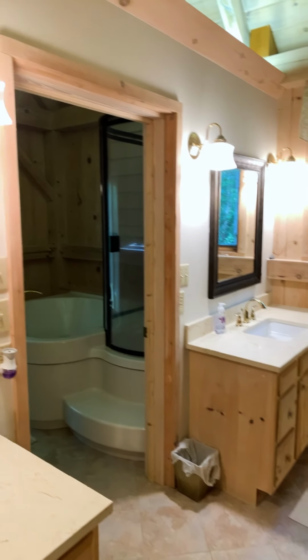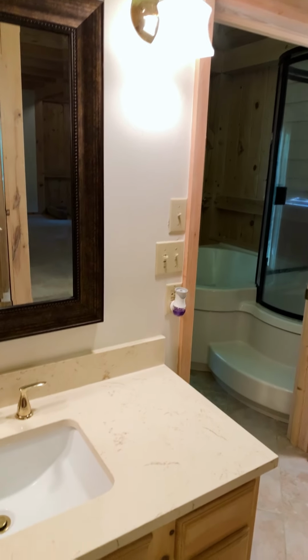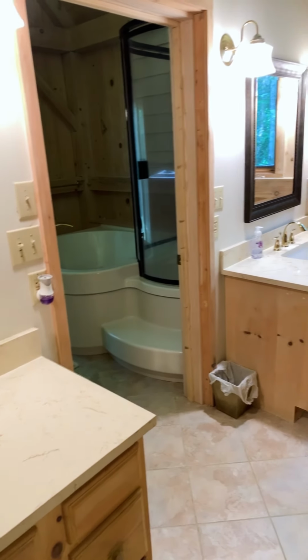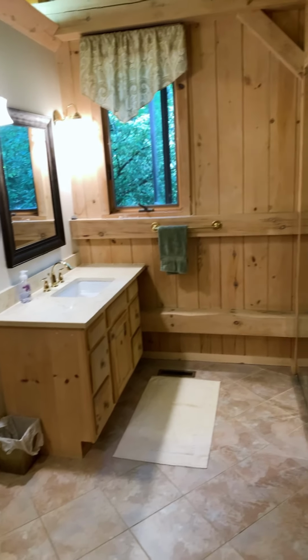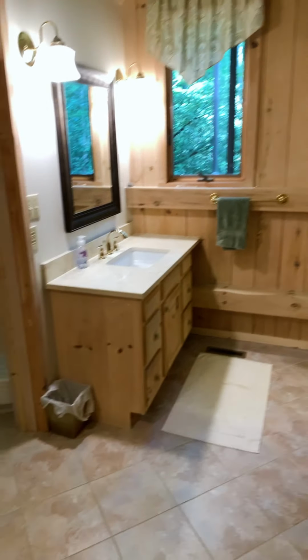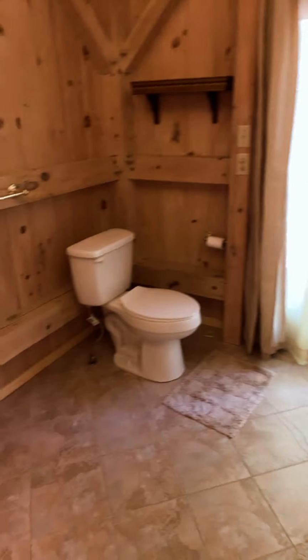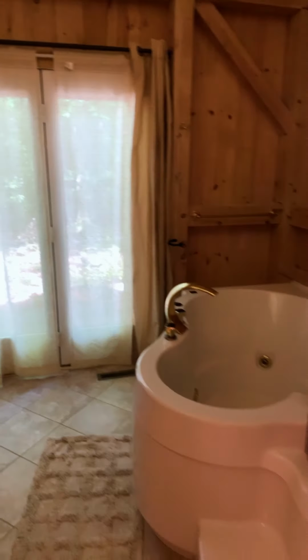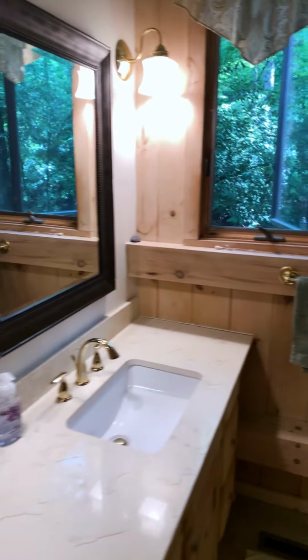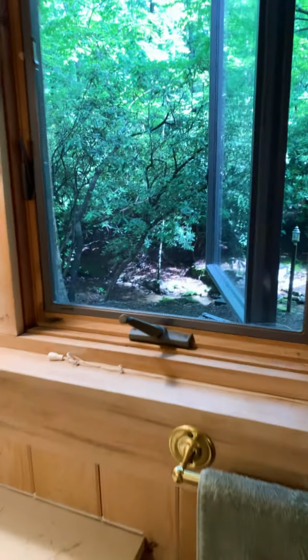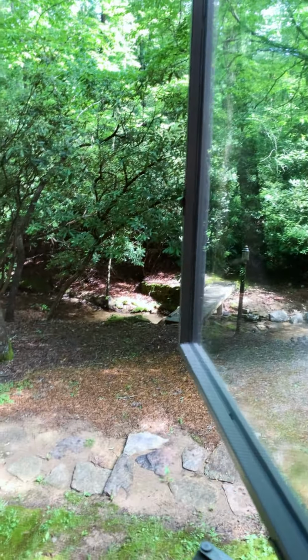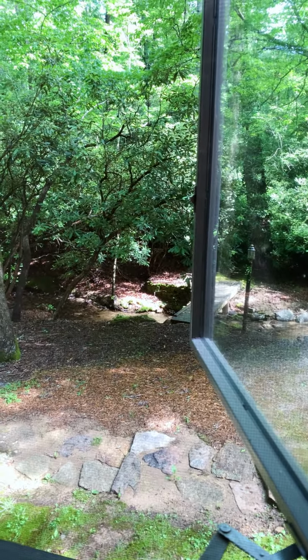So in the interest of giving you the pros and cons, I am going to show you something here in the master bathroom, which is awesome. It's got a double vanity area and a tub, shower and toilet room separate. And if I bring you over here to the window, you can hear that beautiful creek that's right outside.